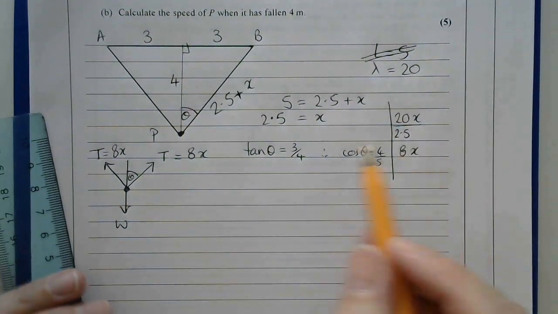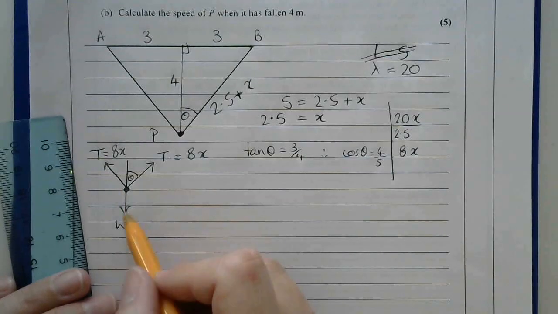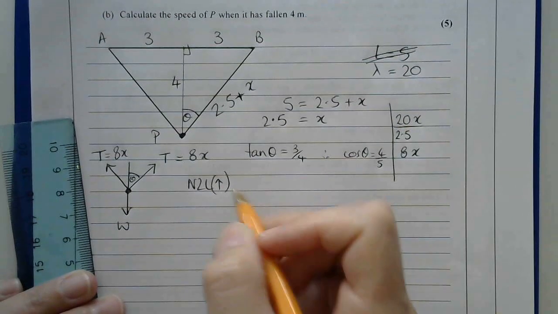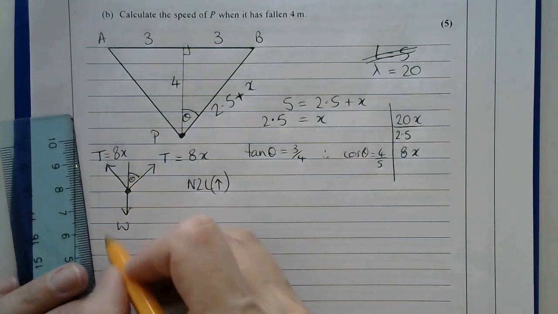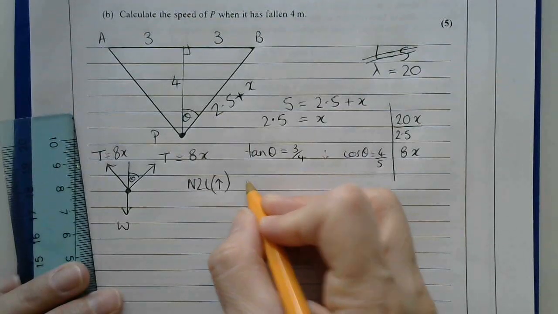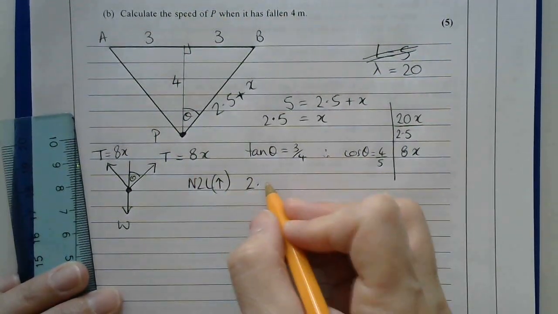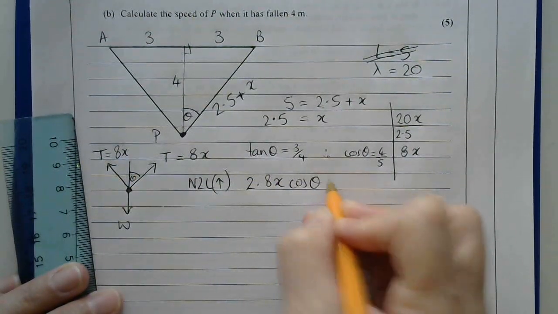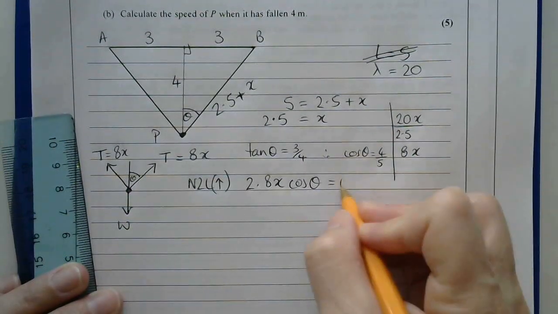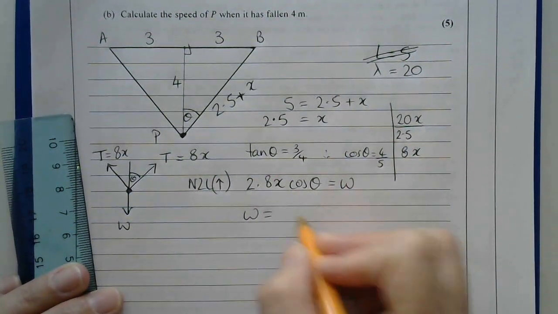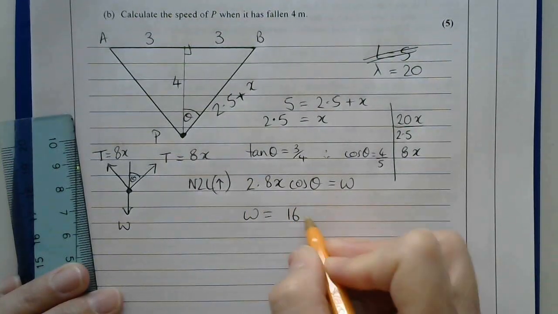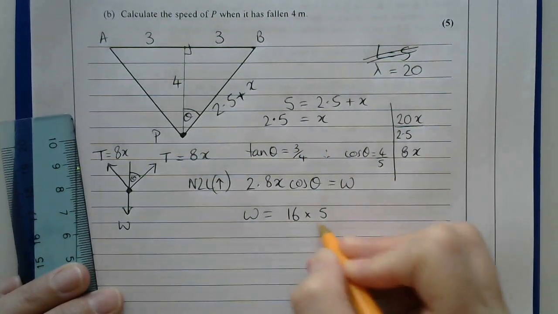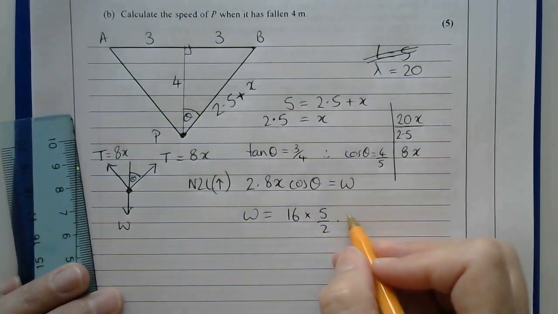Okay, so now resolving upwards, this is in equilibrium, so I know the forces up equal the forces down, so basically I'll have 2 times this tension times cos theta will be equal to the weight, and so the weight will be 2 times 8 is 16 times 2.5, which was the extension, so that's 5/2, multiplied with cos theta, which was 4/5.